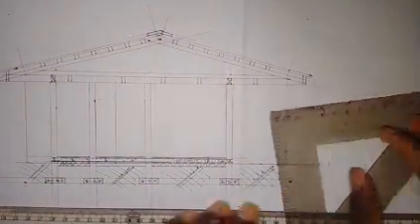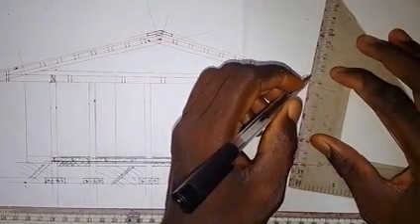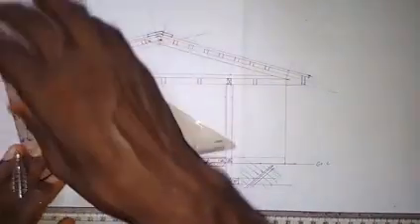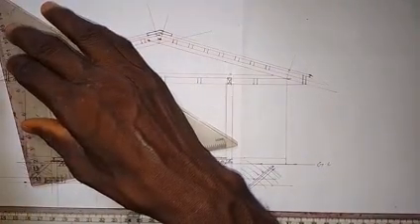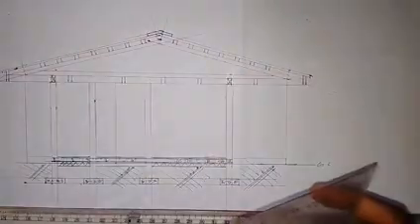So the roofing material, I will just come like this and terminate it here. So this is okay for me. So also on this side, I need to terminate the roofing material. So I'll just take it like this. Okay, so I've terminated the roofing material.